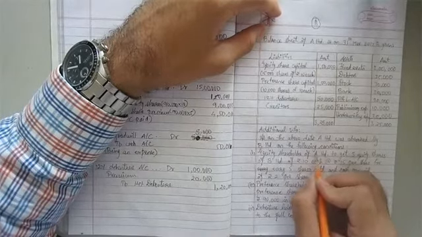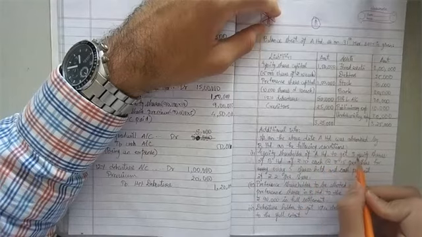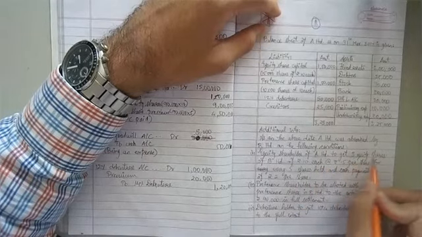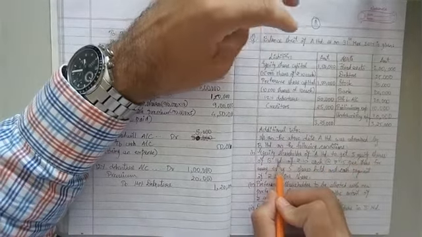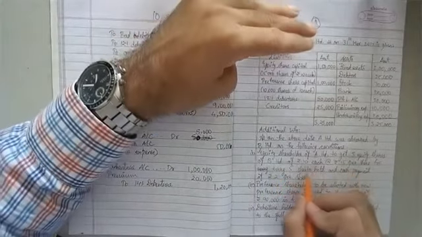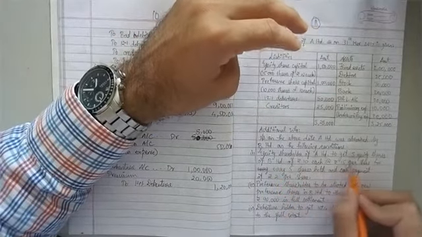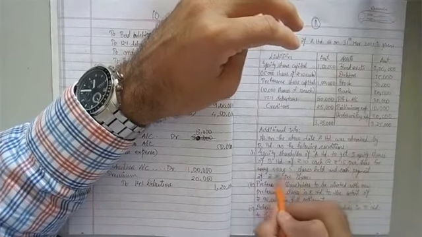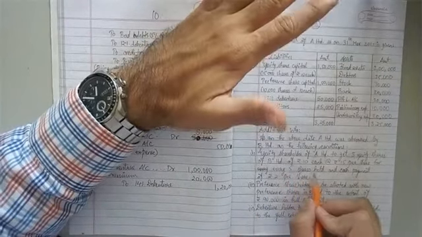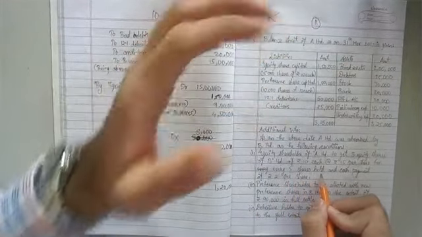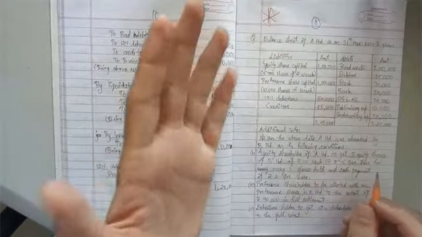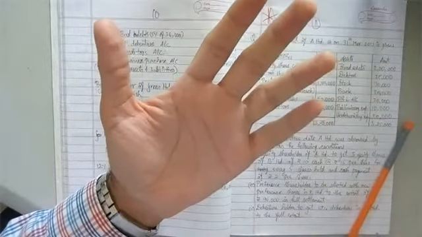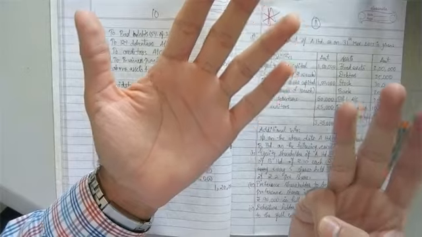The equity shareholders of A Limited, which is the target company, are to get 3 equity shares of B Limited. B Limited is offering them 3 equity shares at a premium of 15 per share for every 5 shares held. That means for every 5 shares of A Limited, they will get 3 shares of B Limited.